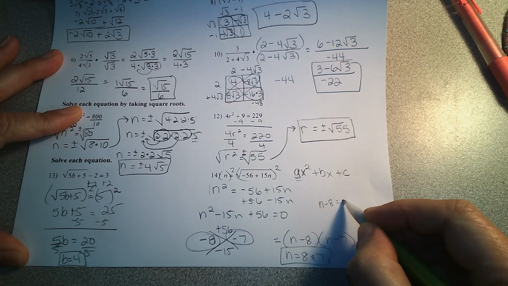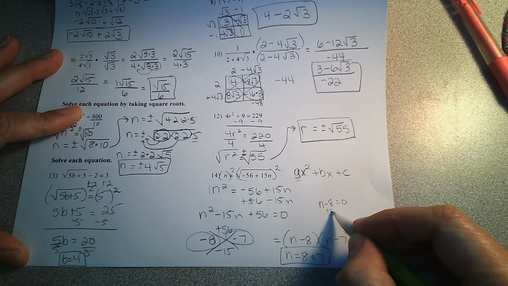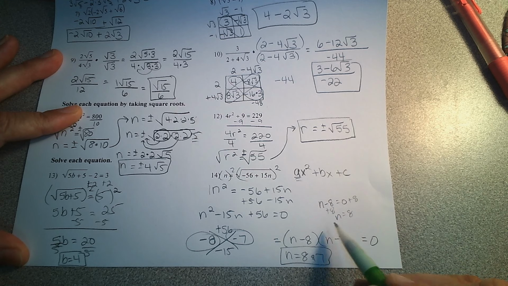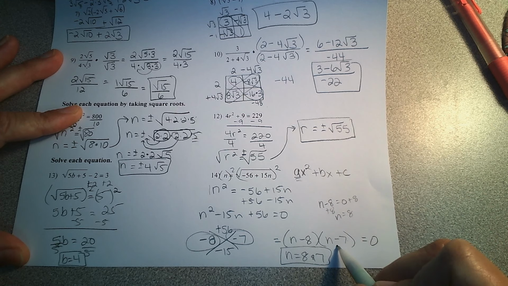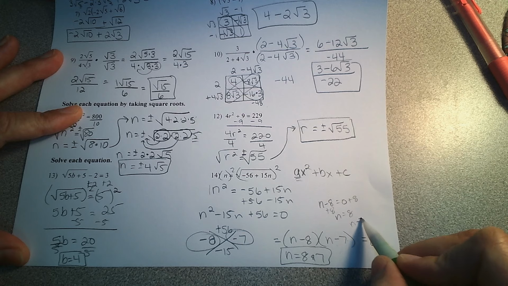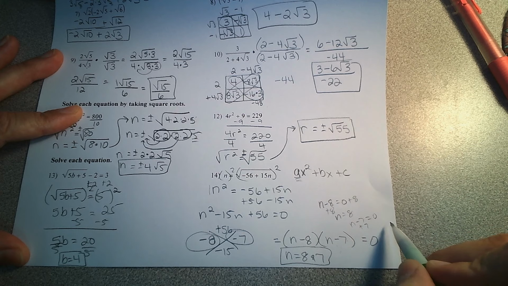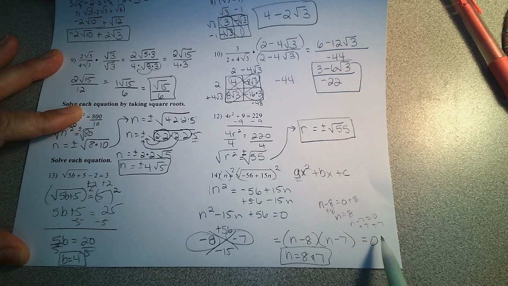N minus 8 equals 0, and solving by adding 8. So n equals 8. And you can also set this binomial equal to 0, that factor equal to 0, and solving by adding 7. So that's algebraically how you would do it. Now you have your notes for topic 3.